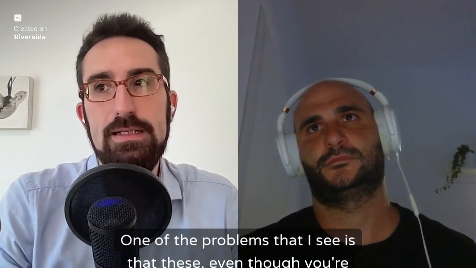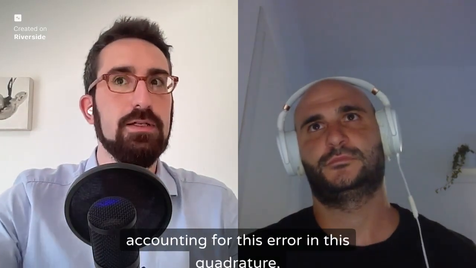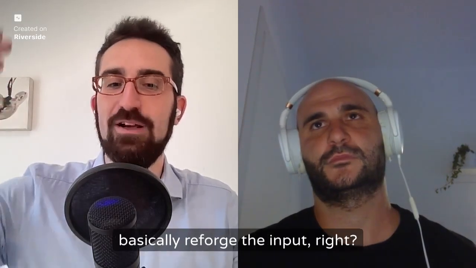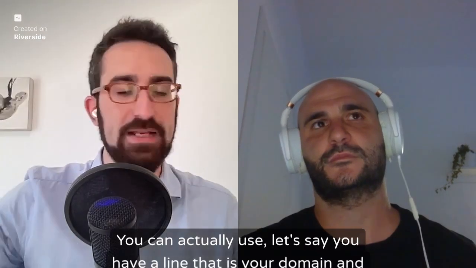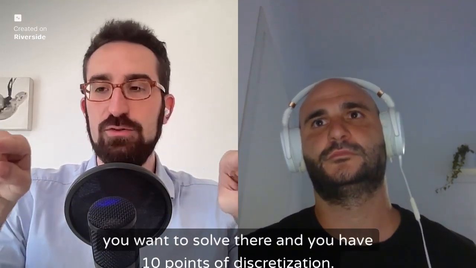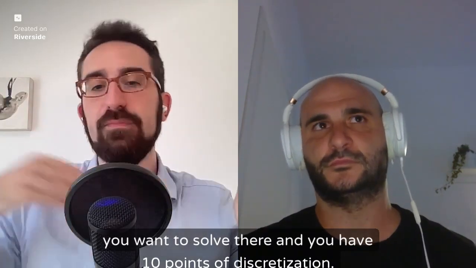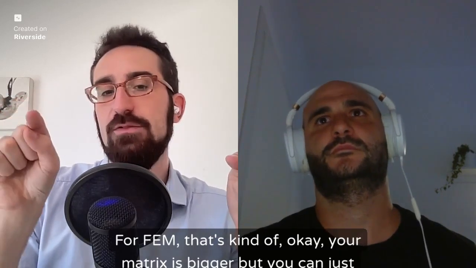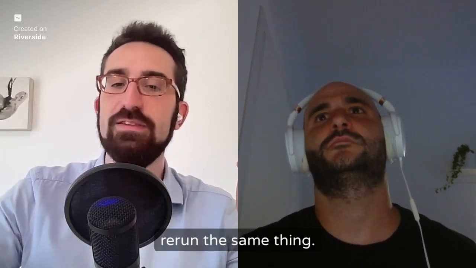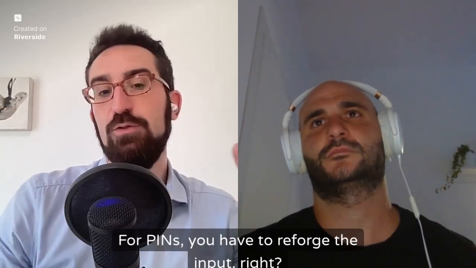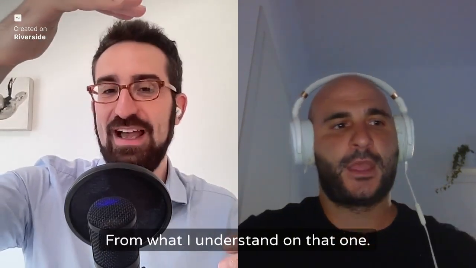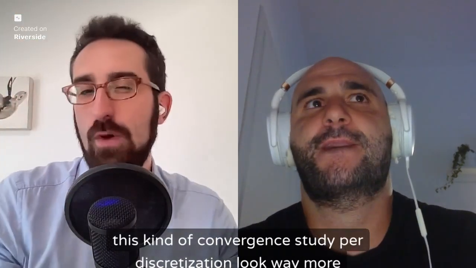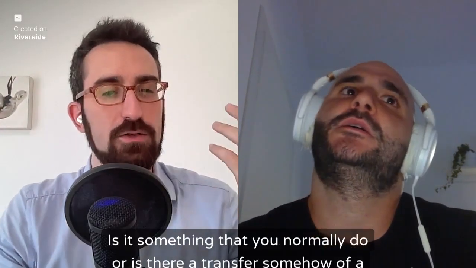One of the problems that I see is that even though you're accounting for this error in this quadrature, this becomes very difficult to do in a neural network because you have to basically reforge the input, right? Let's say you have a line that is your domain and you want to solve there, and you have 10 points of discretization. And now you want to have the same line with 100 points of discretization. For FEM, that's kind of, okay, your matrix is bigger, but you can just rerun the same thing. It's going to take more time. For PINNs, you have to reforge the input, right? From what I understand on that one. And so this kind of convergence study per discretization looks way more complicated. Is it something that you normally do?